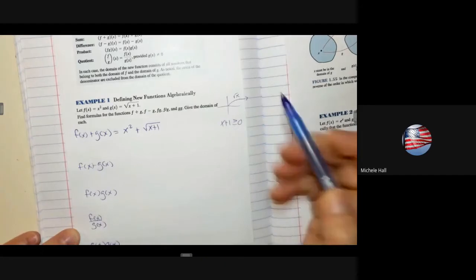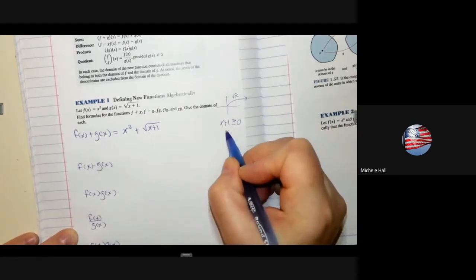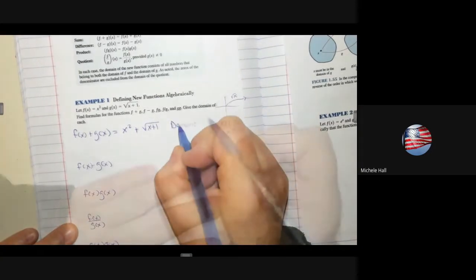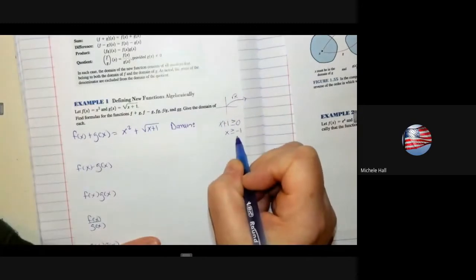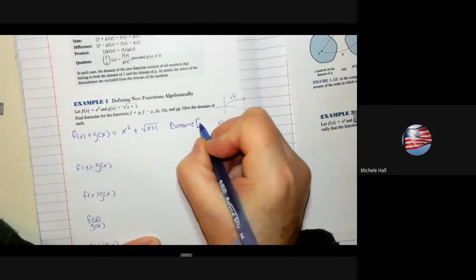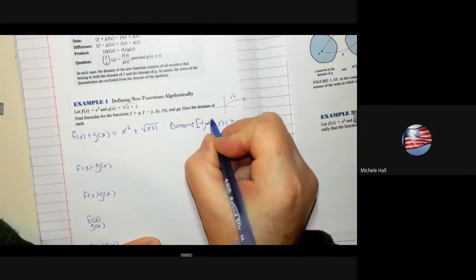That's why. And when I solve for x, I get x has to be greater than or equal to -1. So we're going to say that the domain is going from -1 to infinity. Does that include -1? Yes, it does. Square bracket, -1 to infinity.